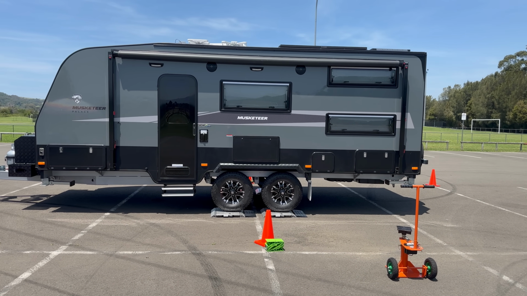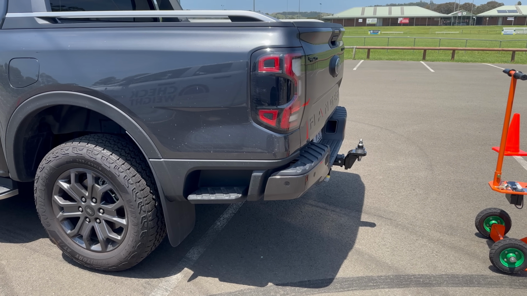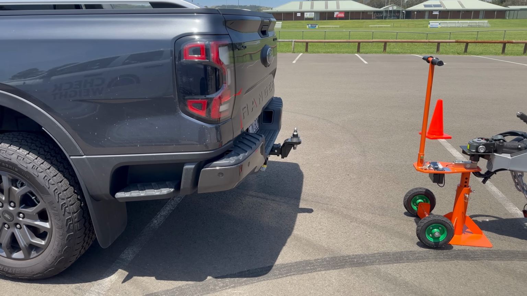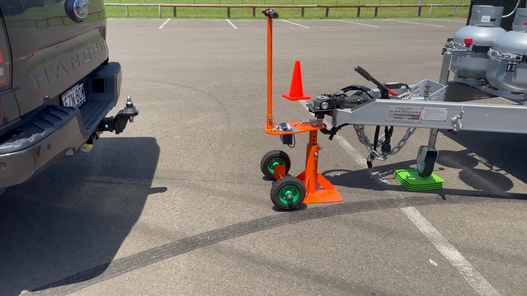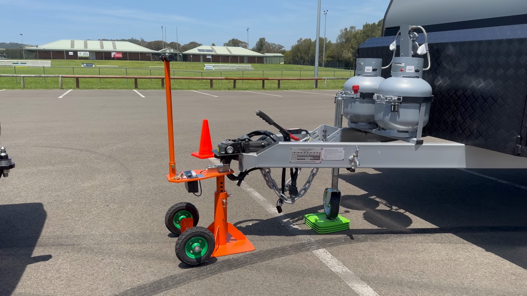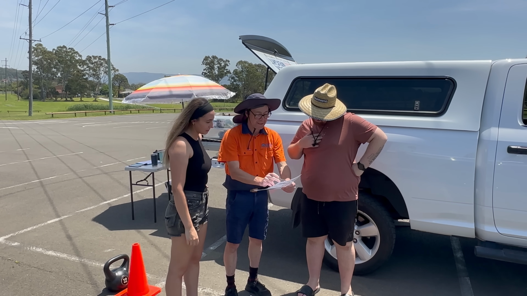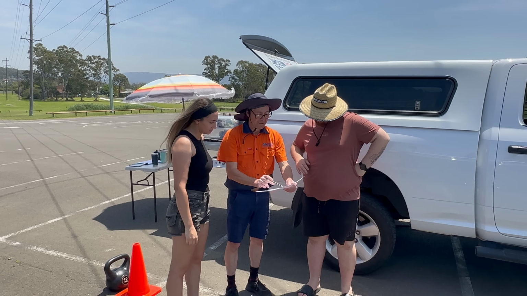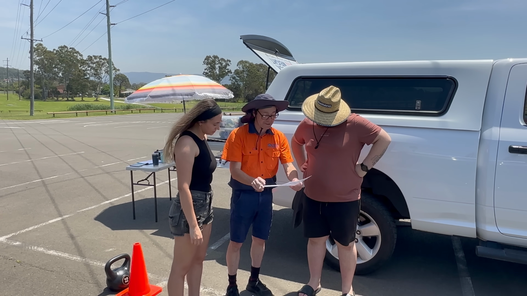Next up is to weigh the caravan to get the GTM. And finally, we unhitch to get the ATM of the caravan as well as the tow ball download weight. All that's left now is to review the results. But before we do, I'm going to give you an explanation of all those confusing acronyms. Feel free to skip ahead if you're already on top of this.